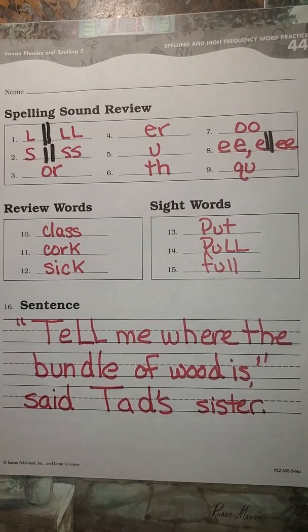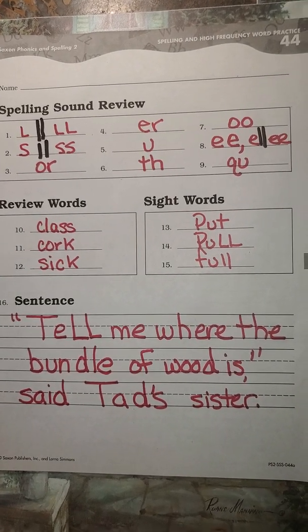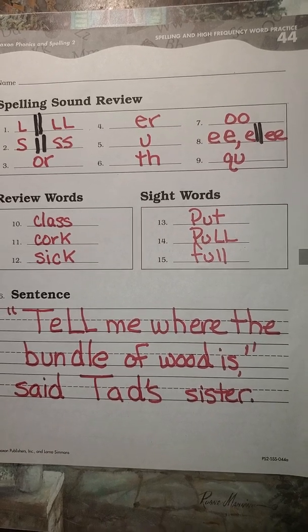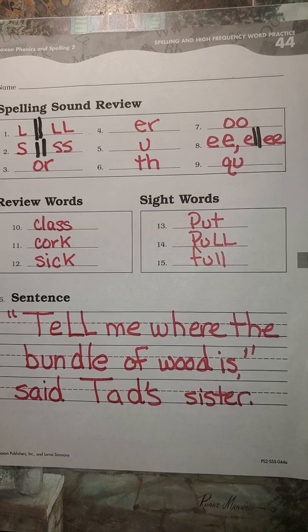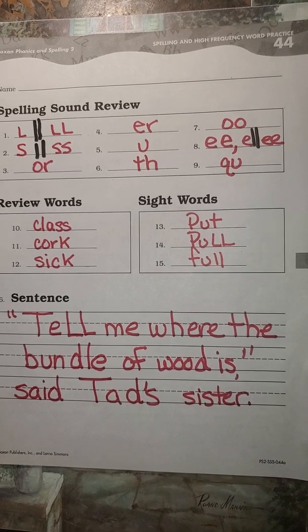All right, students, you can use this to check your work, see how you did. Hopefully you did real well. Okay, good luck. We'll see you in the next one.